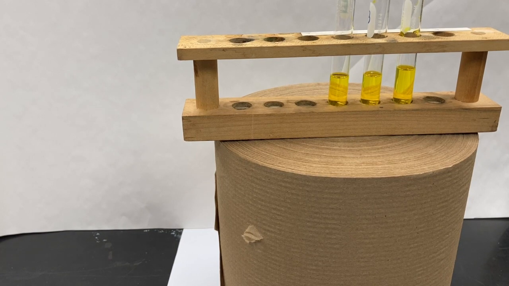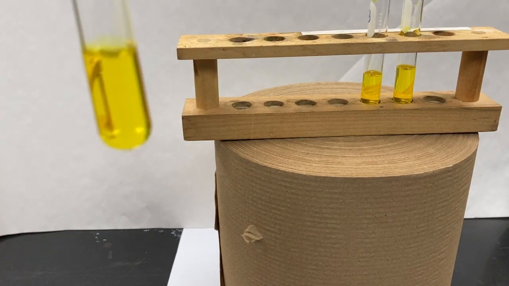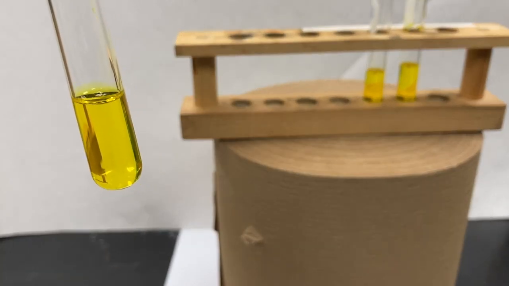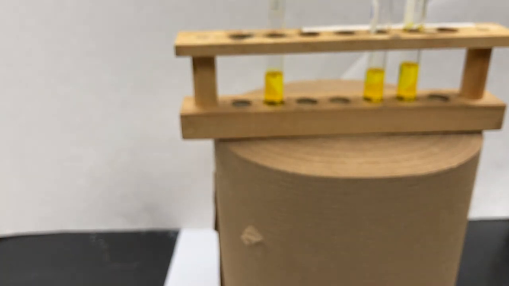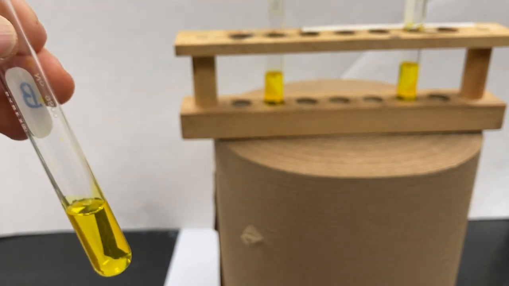All right, so in part C, we're going to be looking at the chromate equilibrium system. And the first thing to note is that the chromate is a very vibrant yellow, like a school bus yellow. And so our first reaction to tube 2 is going to be with sulfuric acid. So let's go ahead and add some sulfuric acid.